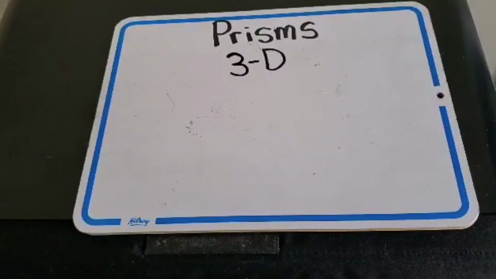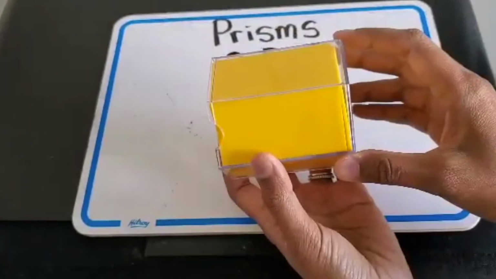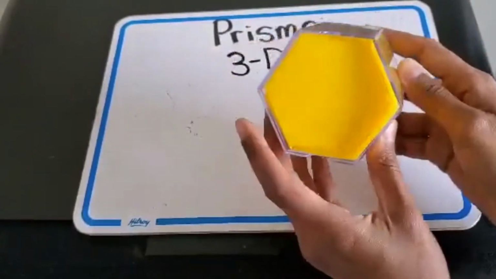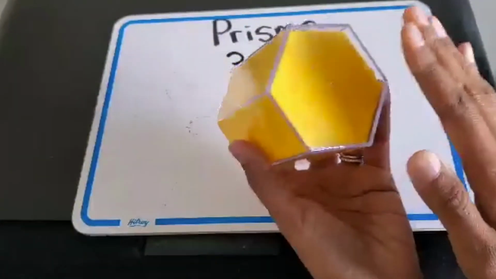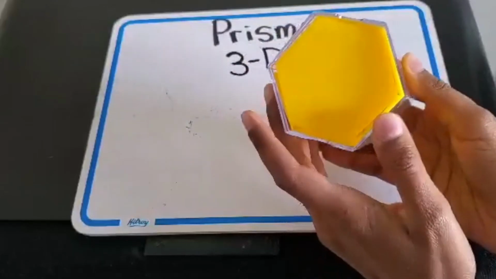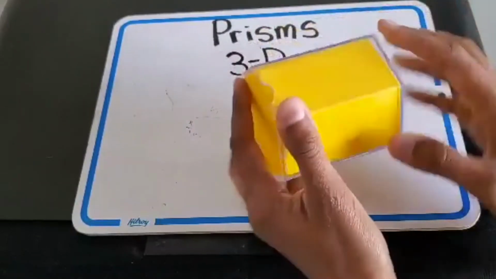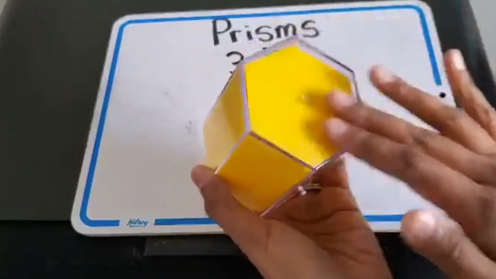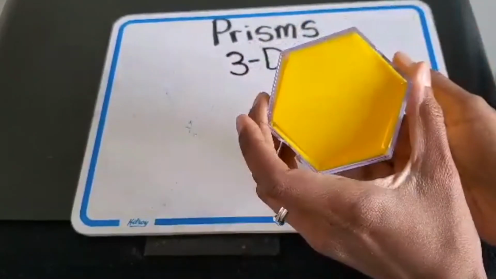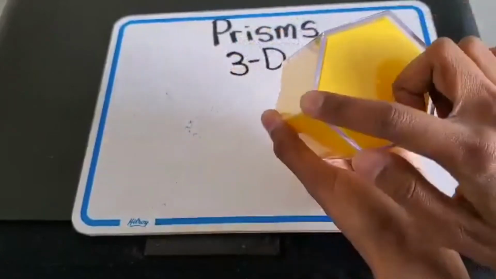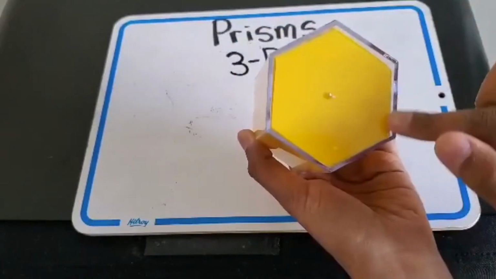The last shape I want to show you is called a prism. This is just one example of a prism. But prisms have two identical bases. What does that mean? That means one side of a prism is the exact same as the other side of a prism. And usually the shape is called a polygon. This one has 1, 2, 3, 4, 5, 6.